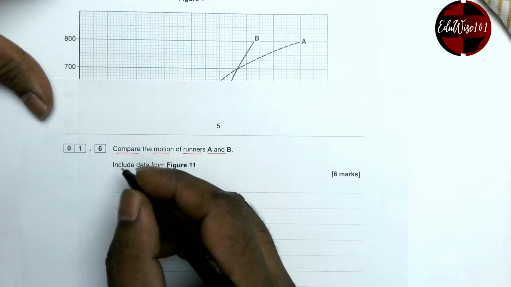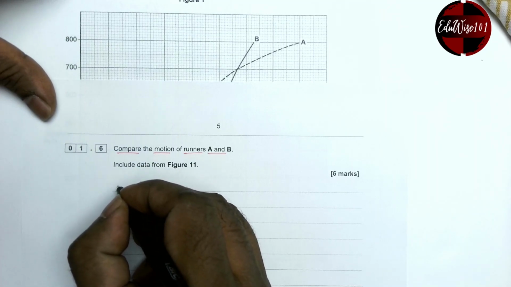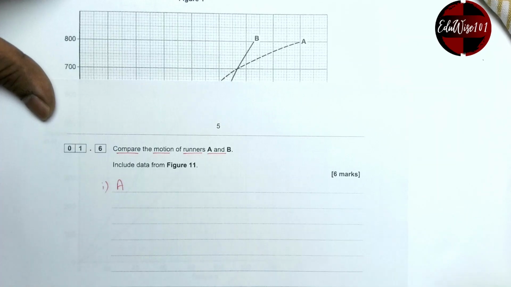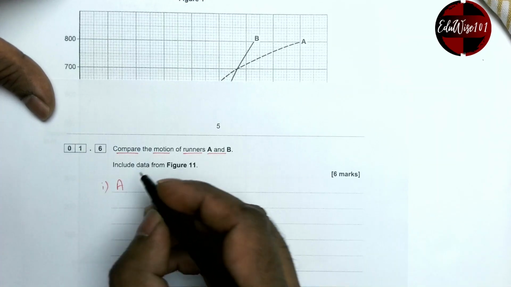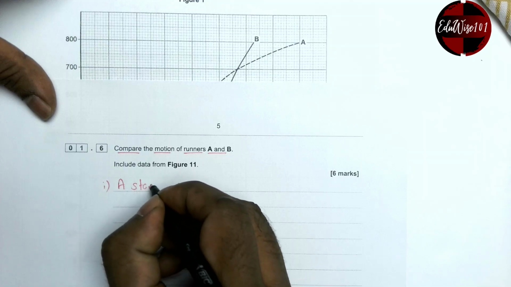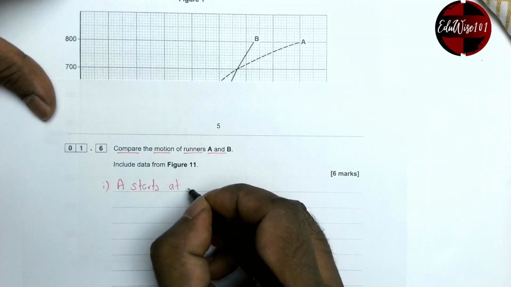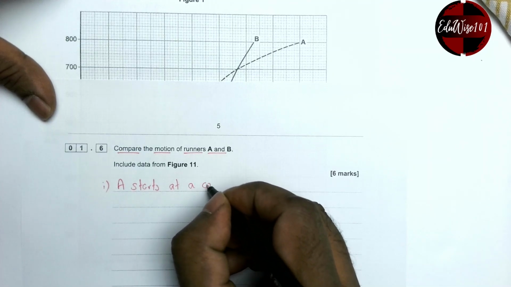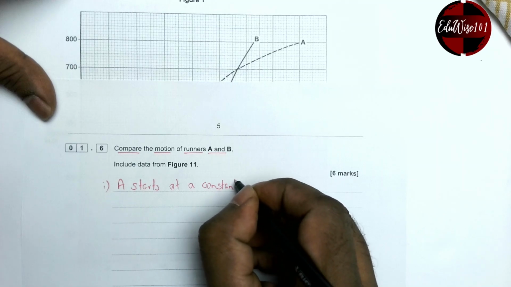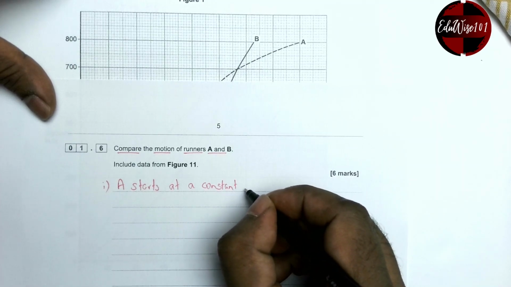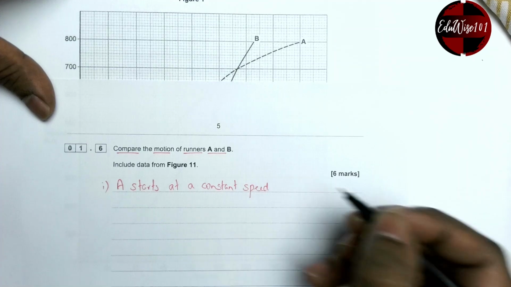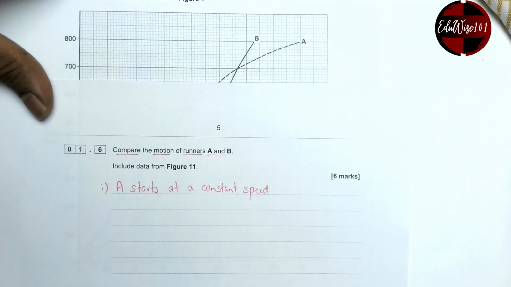So, first point, A starts at a constant speed, right?